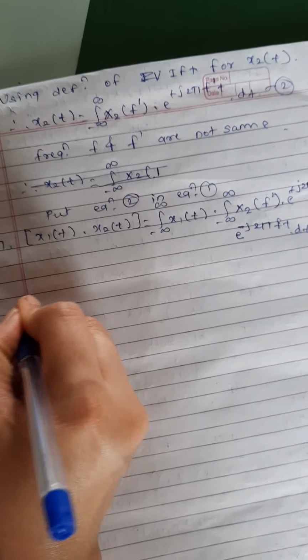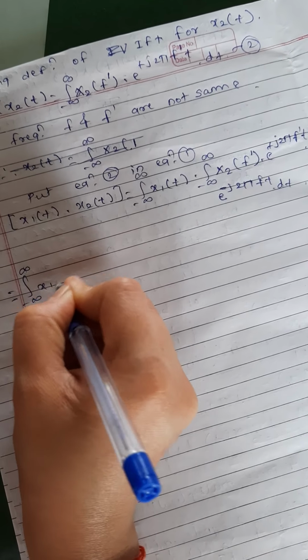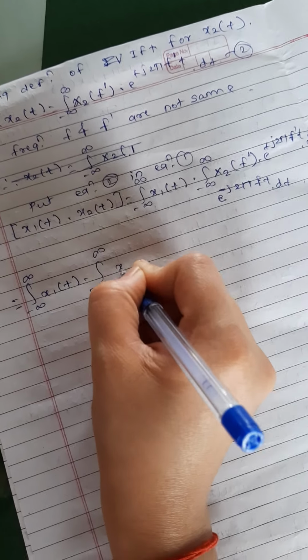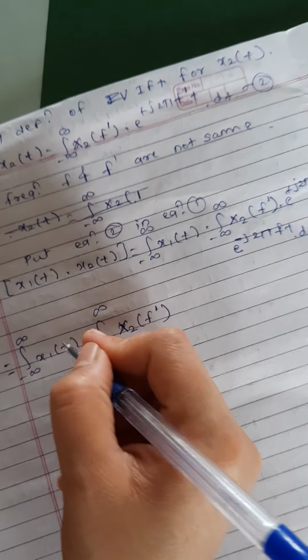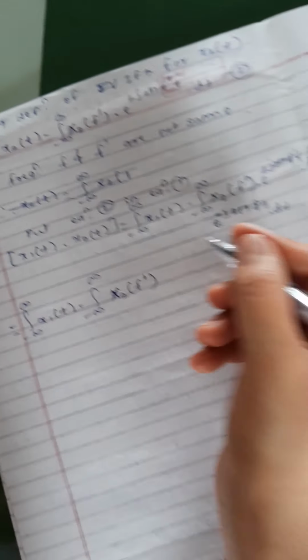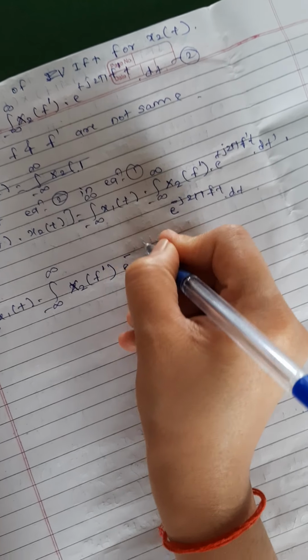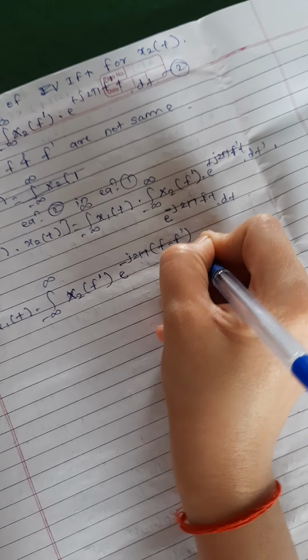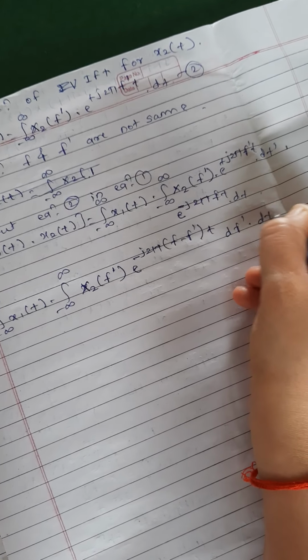So we can write integral x1(t) integral X2(f dash) now it is e raised to minus j2 pi (f minus f dash) t df dash dt.